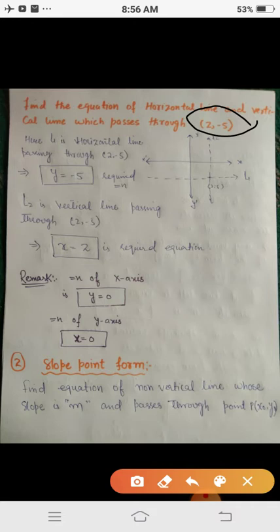Let L1 be the horizontal line passing through (2, -5), a point which lies in the fourth quadrant. Everywhere on this line y equals minus 5, so y equals minus 5 is the required equation of this horizontal line.